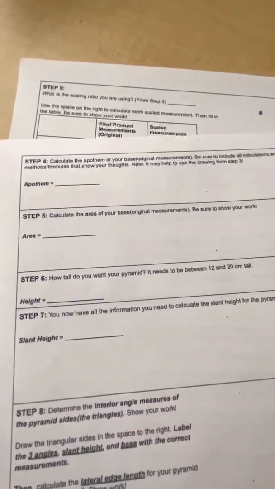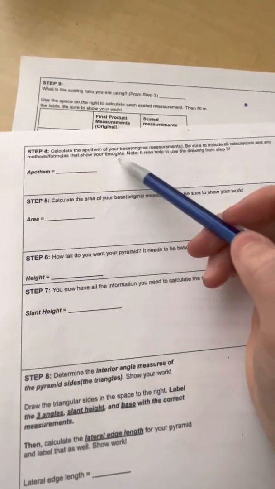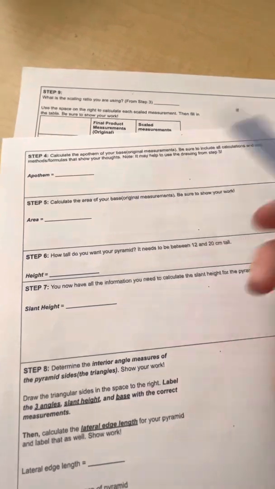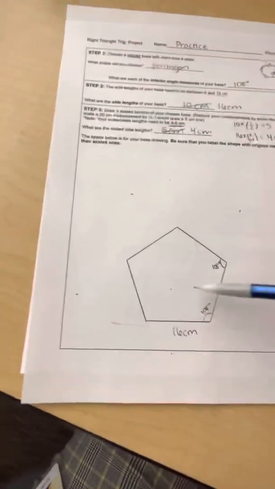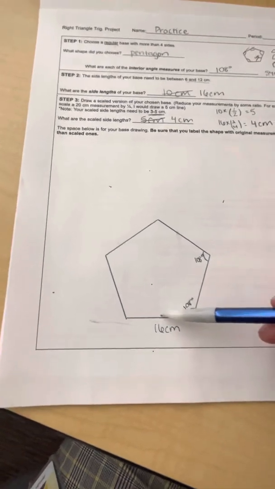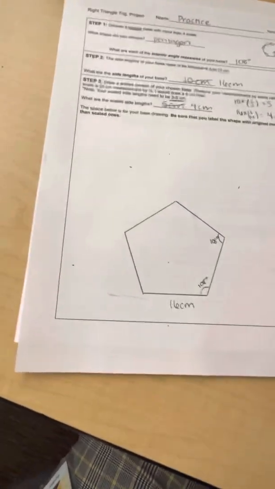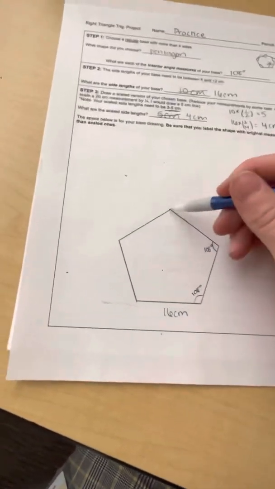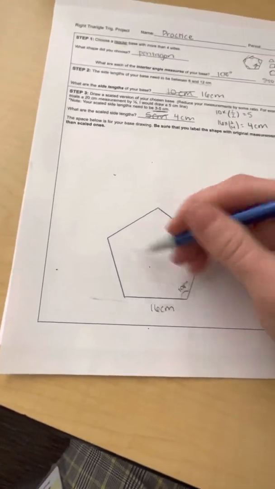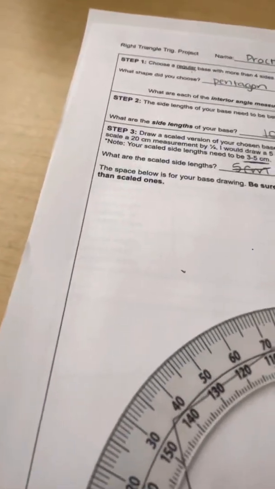Okay, now for the second page, we have to calculate the apothem. And to do this, we have to go back to our first side and figure out what the apothem actually is. With an even number of sides, you can easily just draw from one corner to another and find the center. But in this case, we have to do it with angle measures.